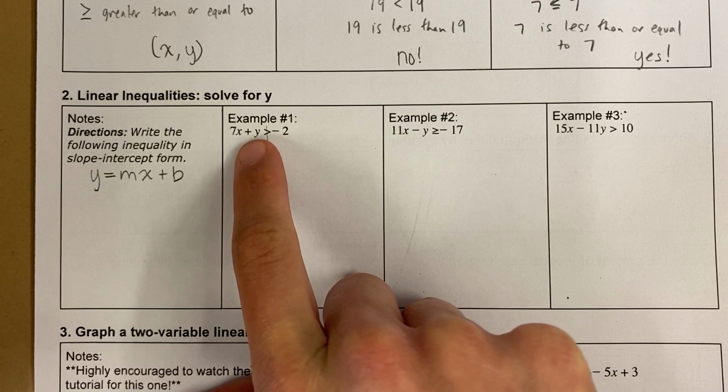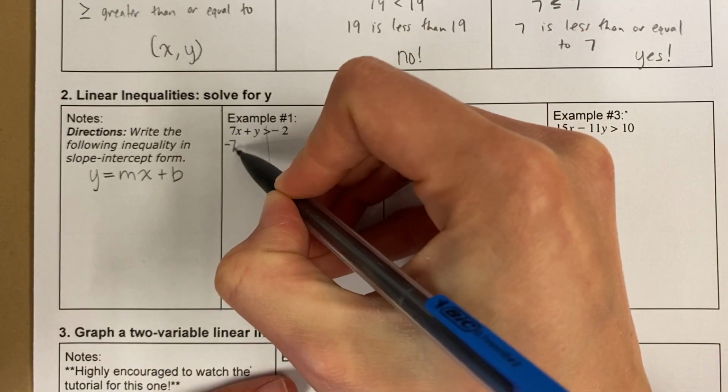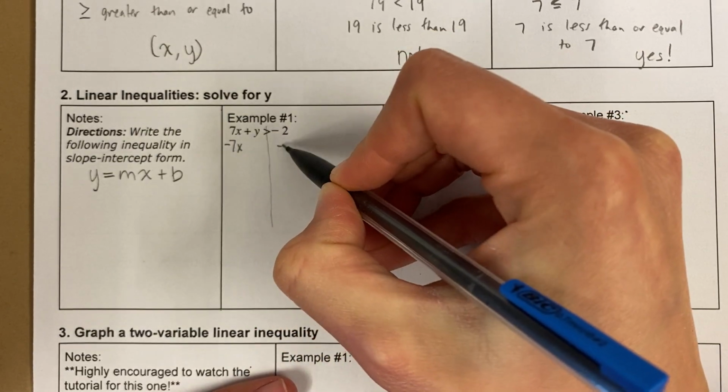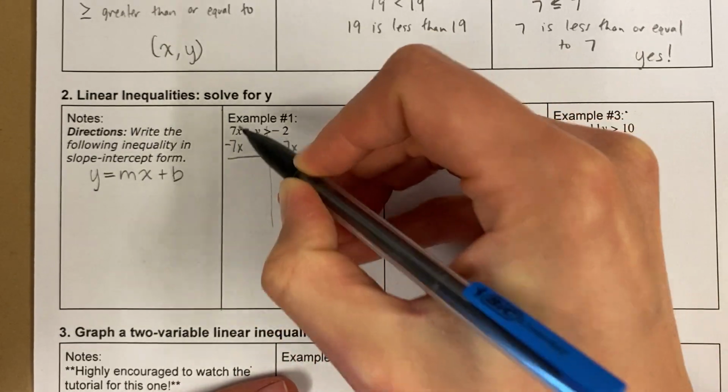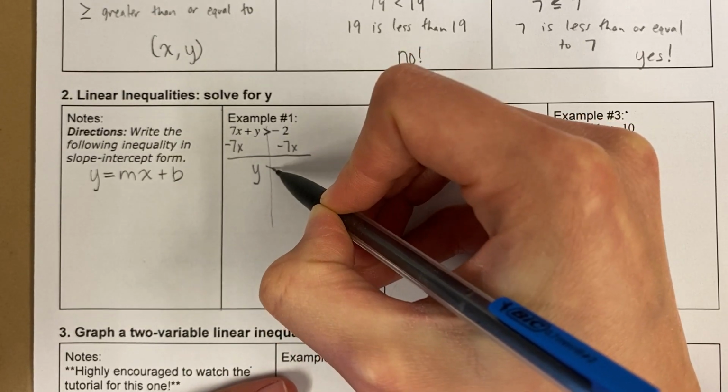Okay, here I want to get y by itself. Right now, there's this 7x being added, so I need to get rid of it. I'm going to subtract 7x. And of course, if I do it on the left, I have to do it on the right. So I'm going to bring down y. I'm bringing down this symbol, right, a greater than symbol.